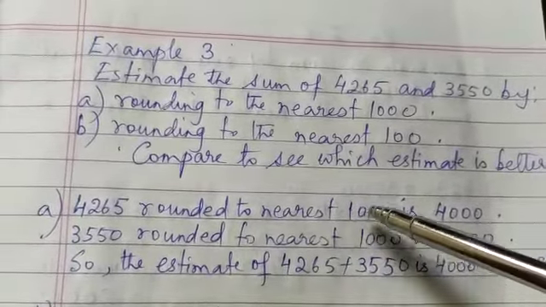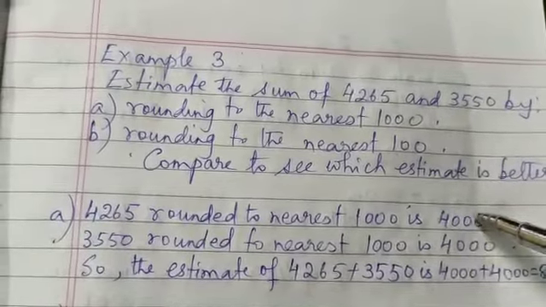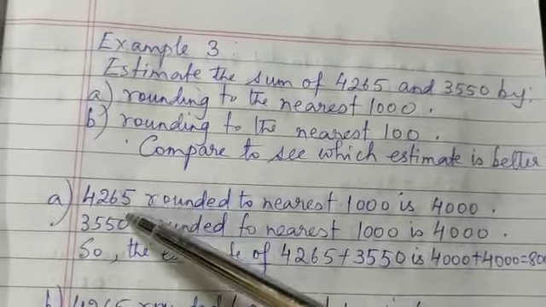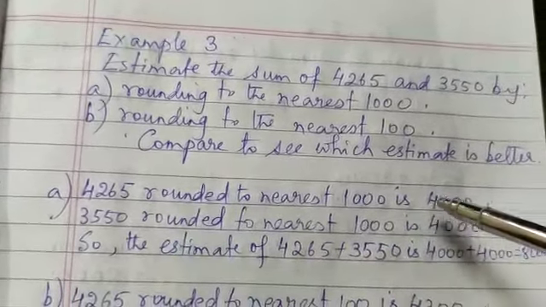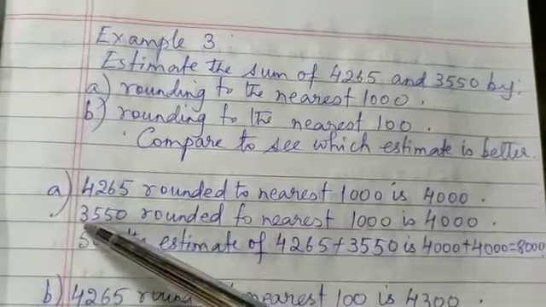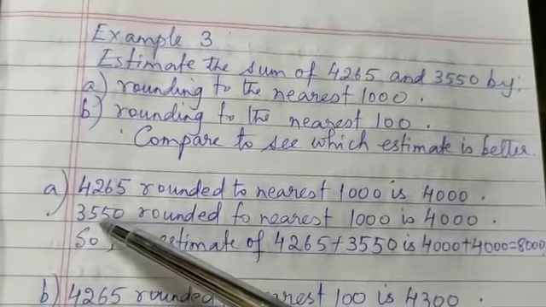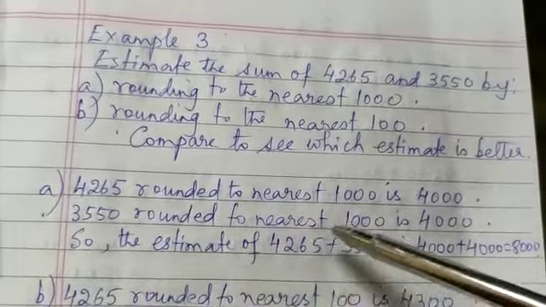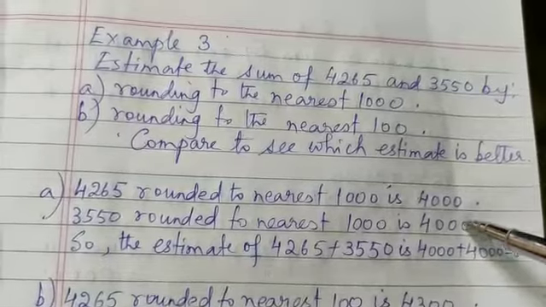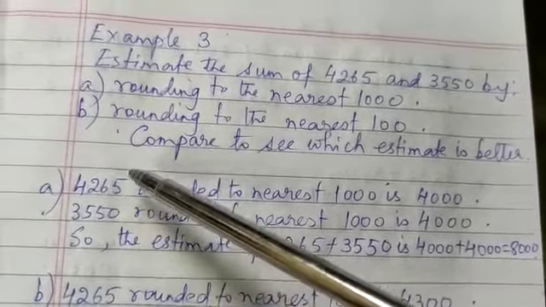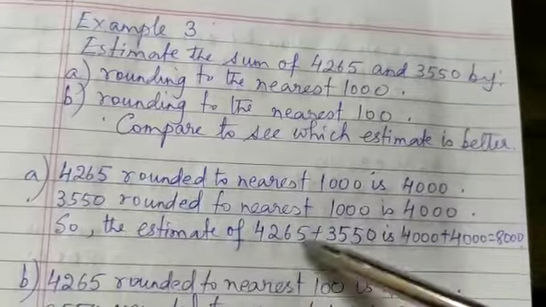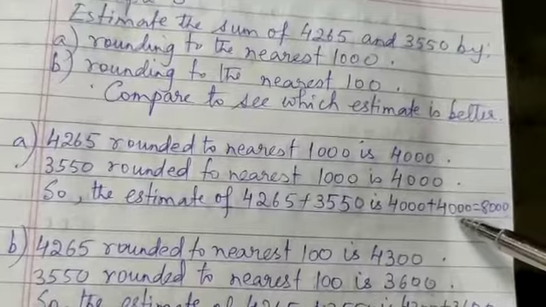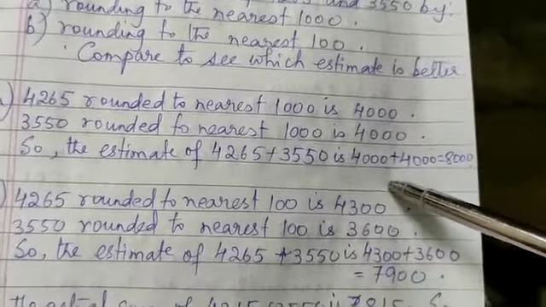4265 rounded to the nearest 1000 is 4000, because 4265 is less than the midway 4500. So we round it to 4000. 3550 is more than 500, the midway between 3000 and 4000. So we round it to the nearest 1000, which is 4000. So the estimate will be 4000 plus 4000, so the answer will be 8000. Okay, the estimation is 8000.